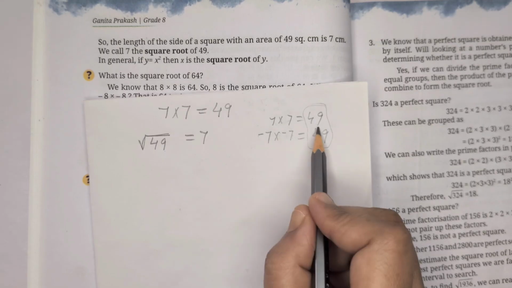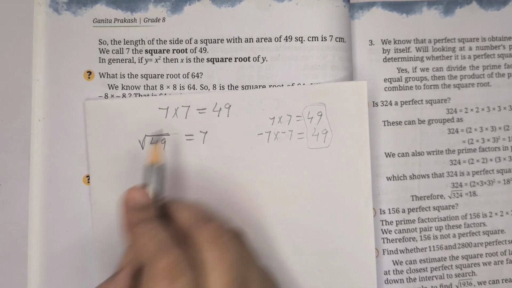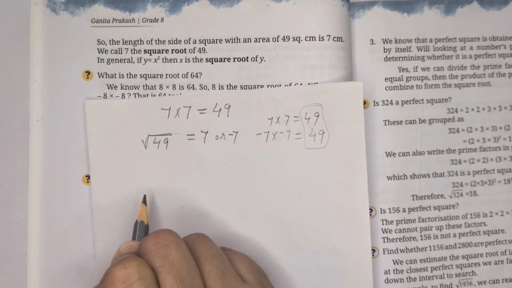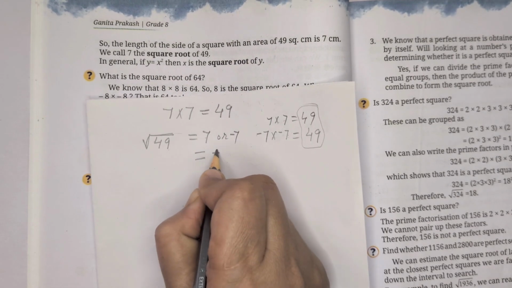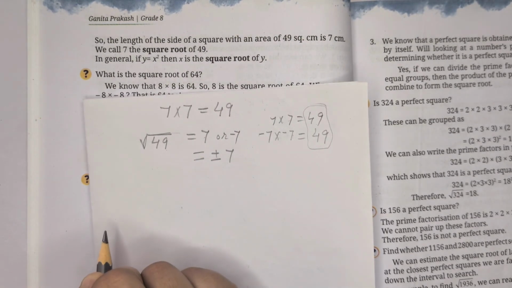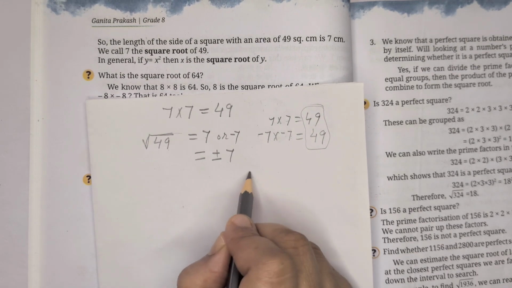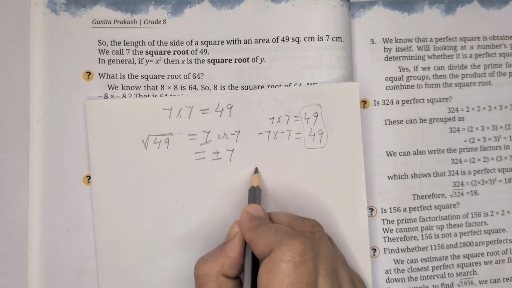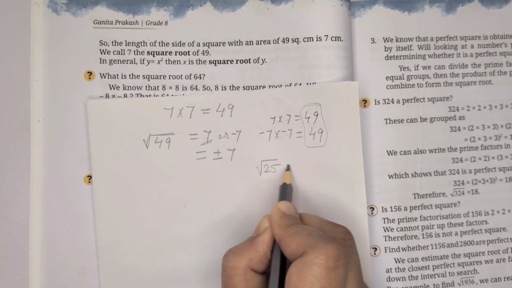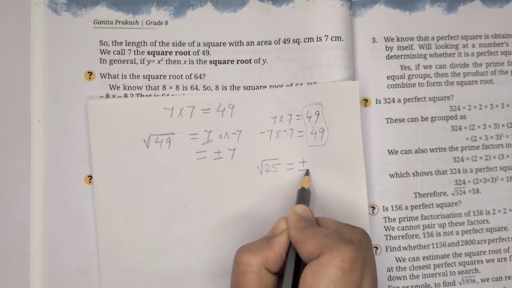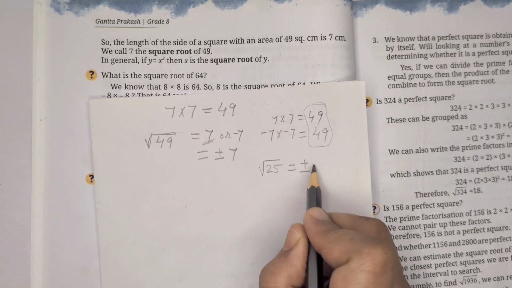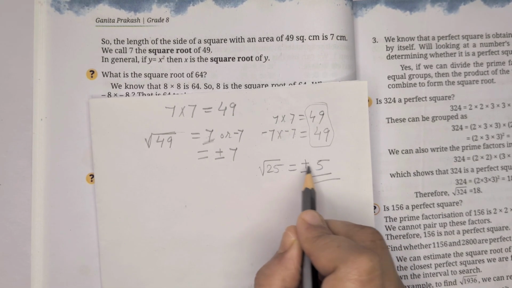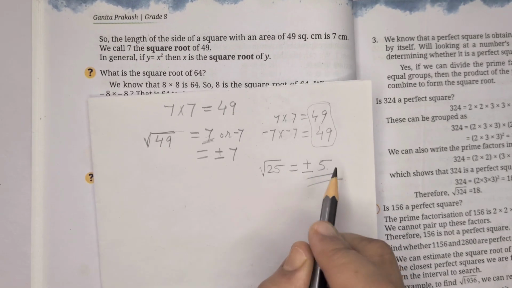Similarly, when we are taking the square root of that, the answer can be positive 7 or negative 7. So that we will write as plus or minus 7. But in this chapter, we are going to learn about only the positive answer. So for the root of 25, both positive 5 and negative 5 are correct, but here in this chapter, we are going to discuss only the square root of the positive number.